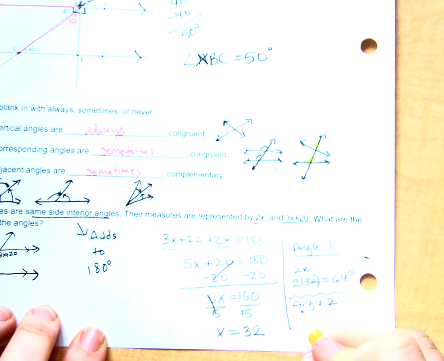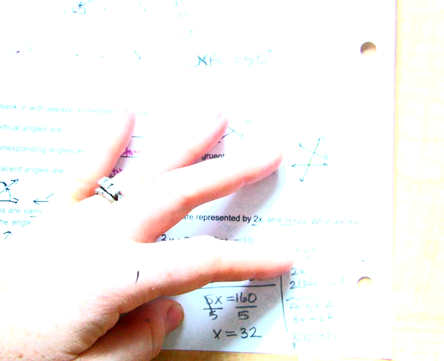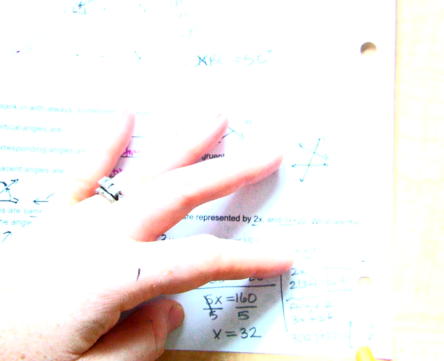Angle 2 is 3x plus 20. So 3 times 32 plus 20. So that's 96 plus 20, which is 116. Right, so here are my angles, 64 and 116.